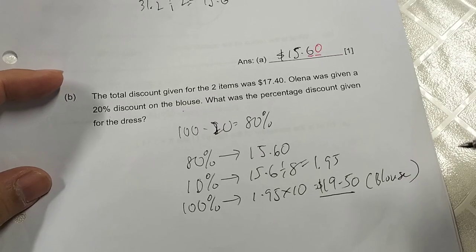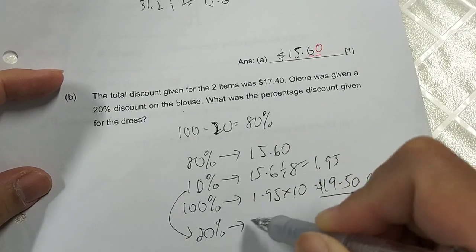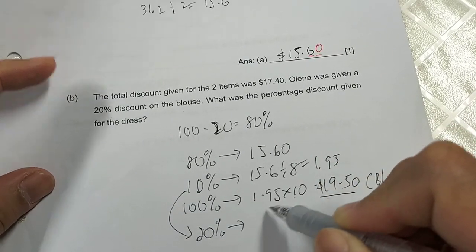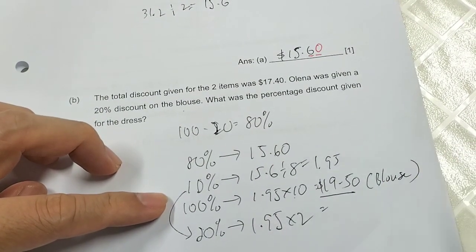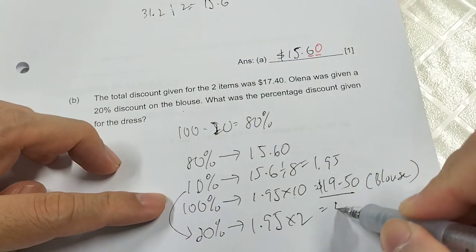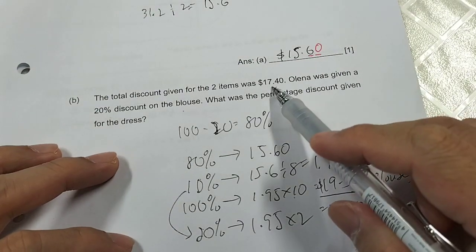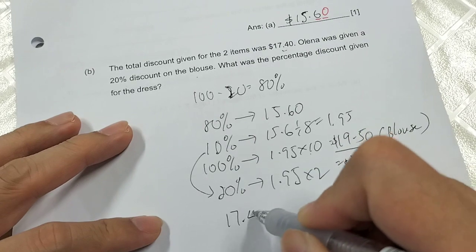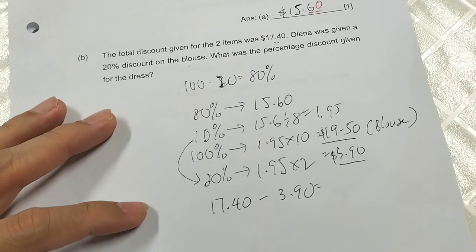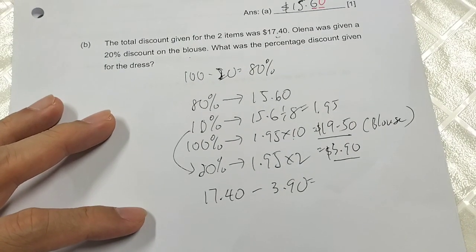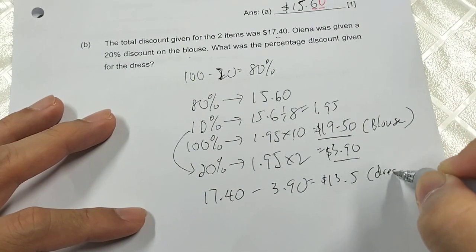So what was the discount she got for the blouse? 20%. I probably don't have to do this step, but 20% will be 1.95 times 2. Okay, and that will be $3.90. That is the discount for the blouse. Now she received $17.40 for the total discount. Subtract the discount for the blouse from the discount for the dress. So let's subtract this. That'll be $13.50 discount for the dress.